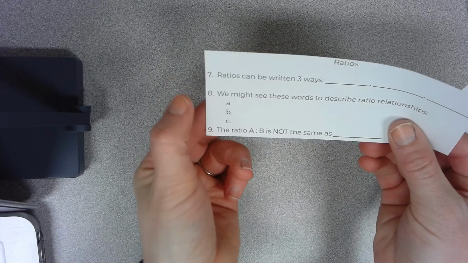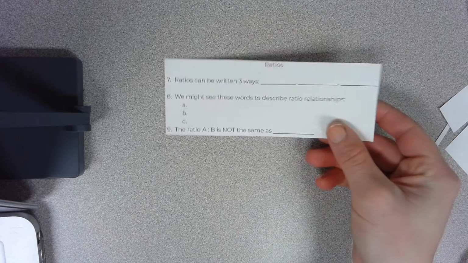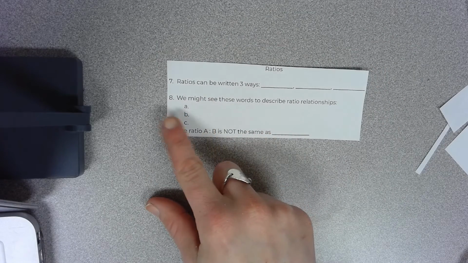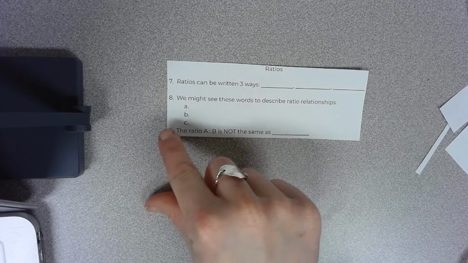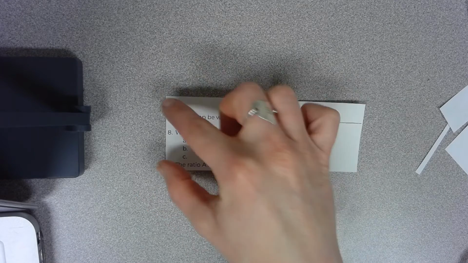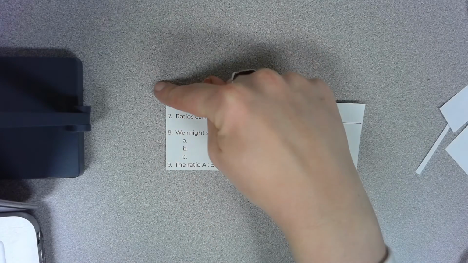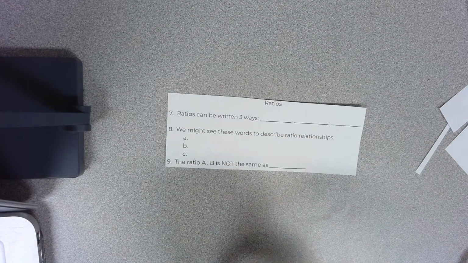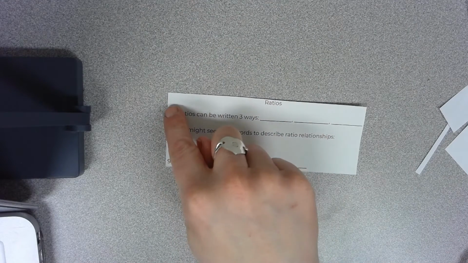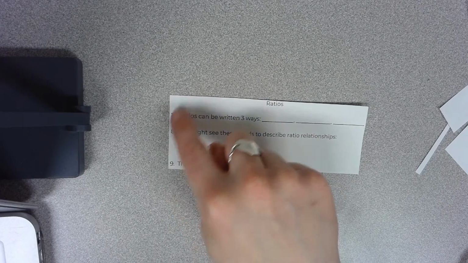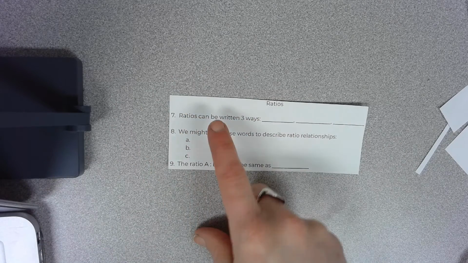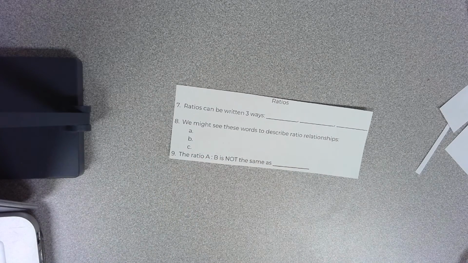Now you'll notice mine says 7, 8, and 9. Some say 4, 5, and 6. Some say 1, 2, and 3. Just ignore these numbers. What I did on a document was I did it on top, 1, 2, 3, and then I just copied and pasted that two other times below. So that's why these ended up being 4, 5, and 6, 7, 8, 9. So you can ignore those. We're just looking at 3 different points here.